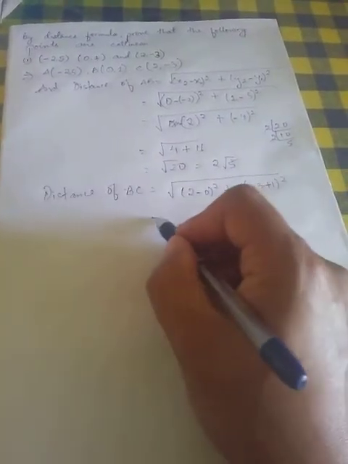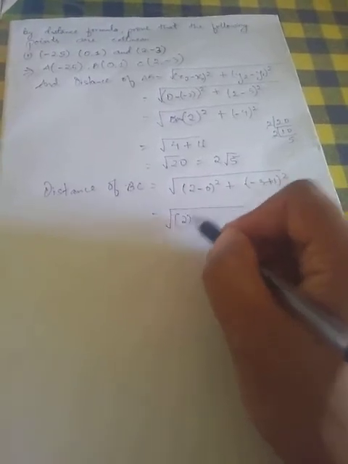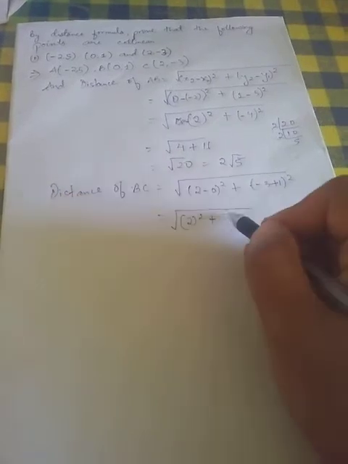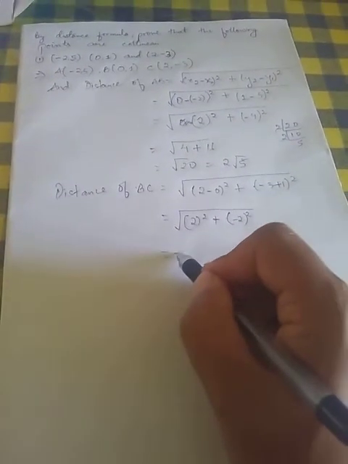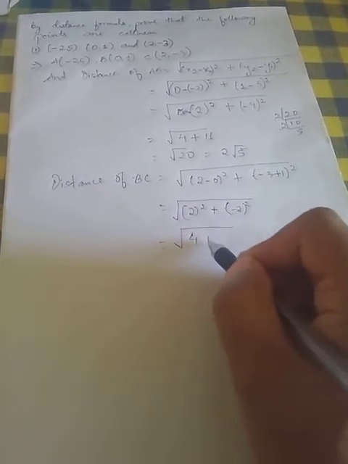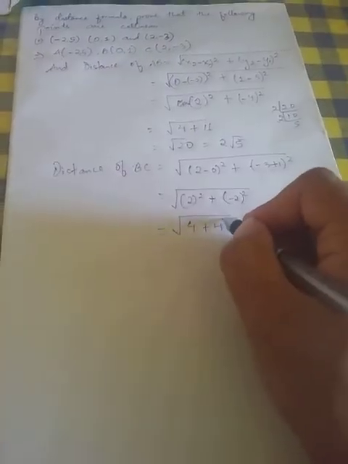So this will give us square root of 2 square plus (minus 3 plus 1) whole thing square.